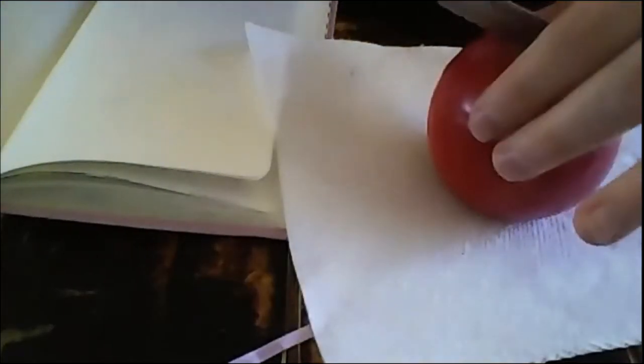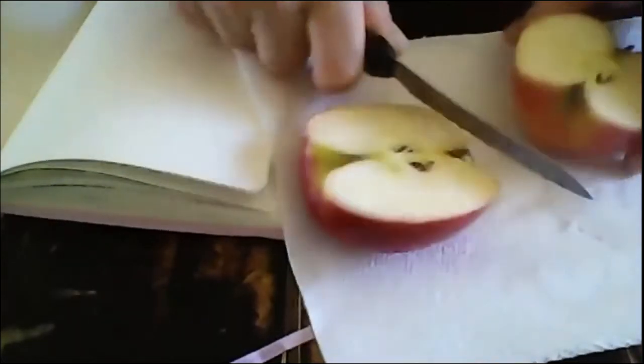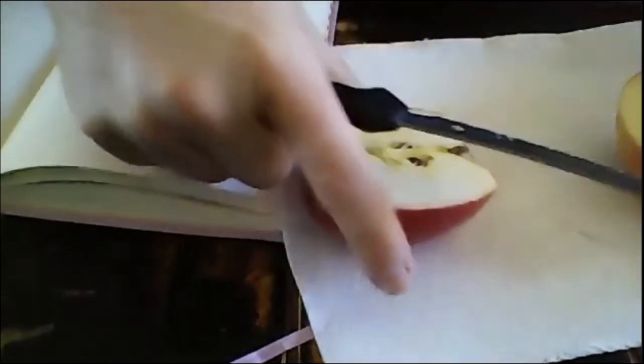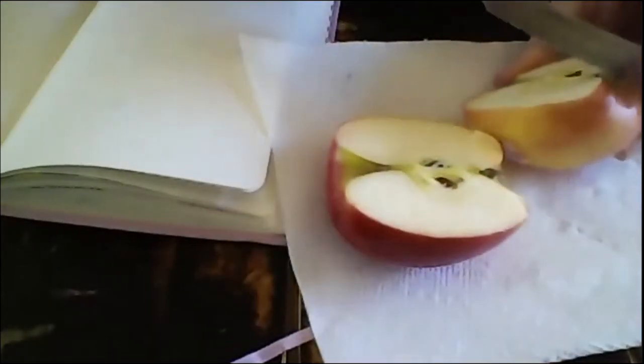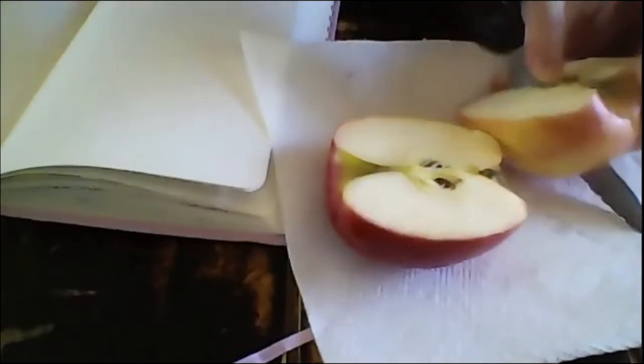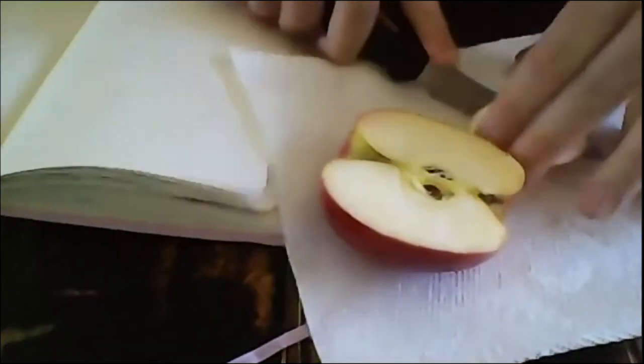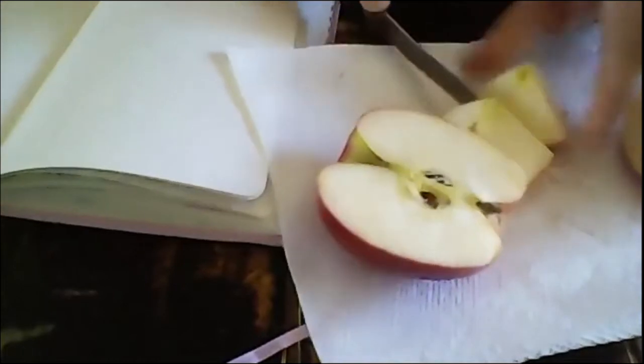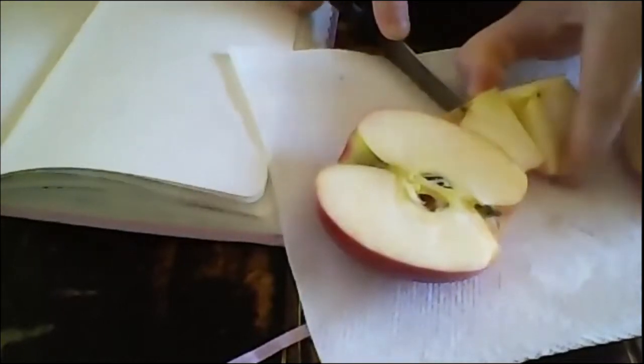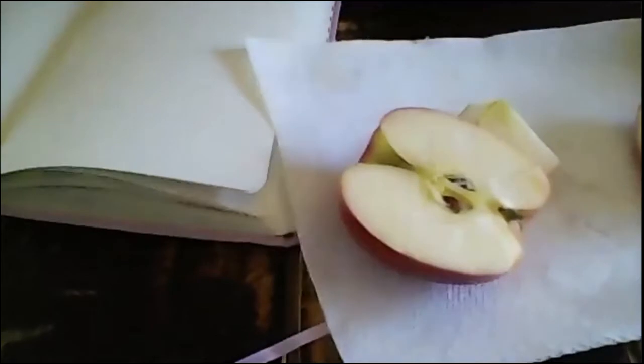Let me cut this apart first. So I'm going to take it and cut it in half. And then I'm going to cut one of those halves in quarters. And then I'm going to cut one of those quarters in half this way. And I'm going to do a few different sketches so that you can see all the different ways.